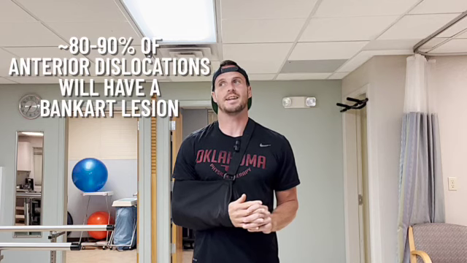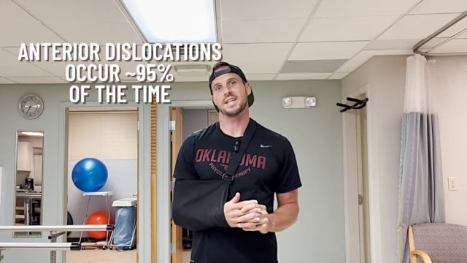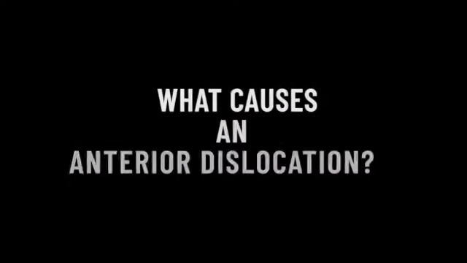That's not the case, obviously, with everything. There are exceptions where this doesn't happen. But a general rule is 80 to 90% of the time, a BANKART lesion will occur with an anterior dislocation. And an anterior dislocation happens 95 to 97% of the time that your shoulder is dislocated. So it's a very common dislocation, and it's a very common injury that happens with the dislocation.